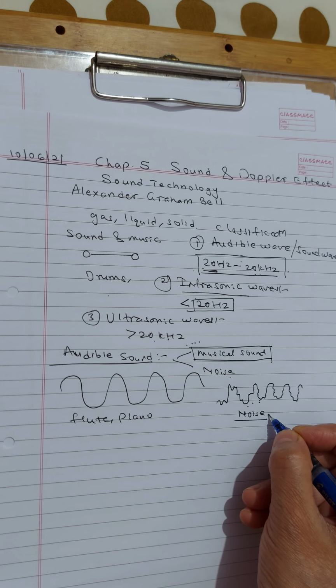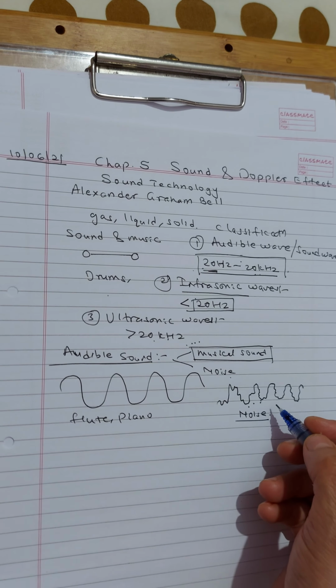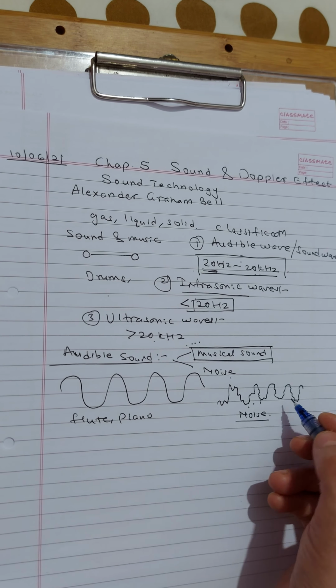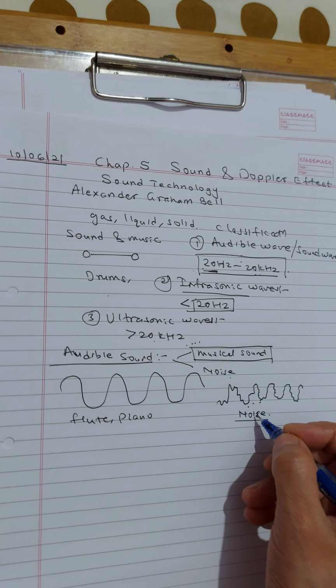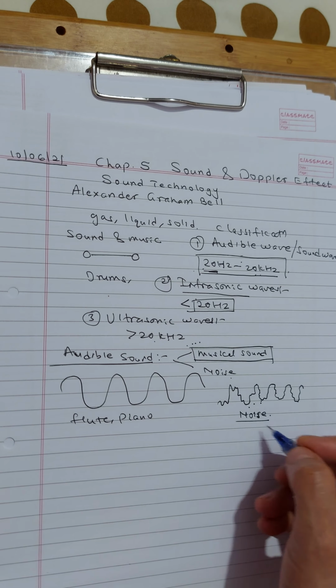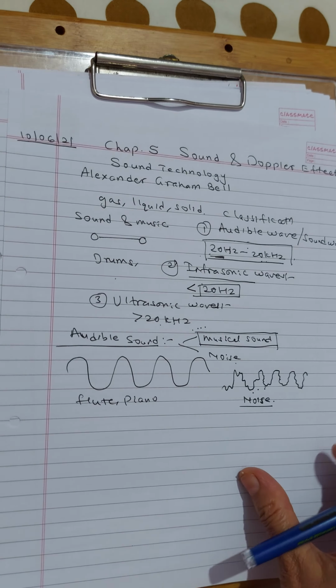So where do you get this sound? Depending on the explosion of crackers, or the sounds we get in factories, a sound produced by a vehicle. If some driver is driving his vehicle at a very high speed with a lot of honking, definitely that will come under this. Then we'll have some definitions.